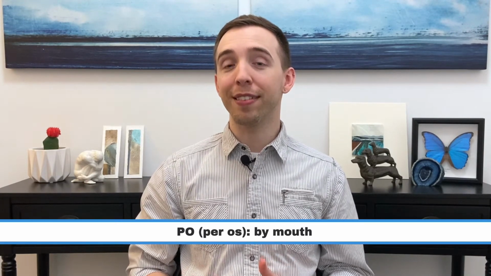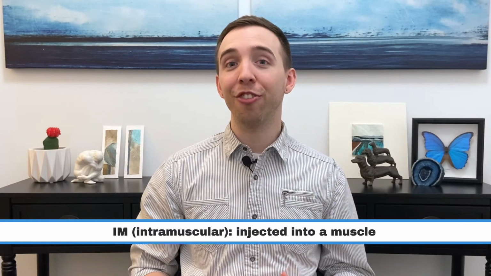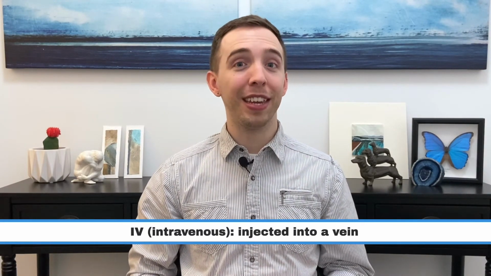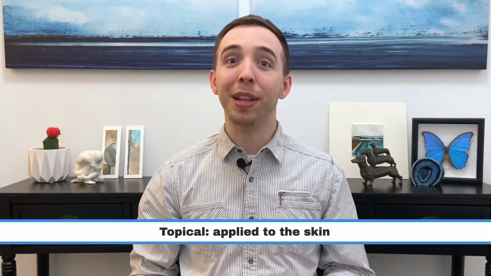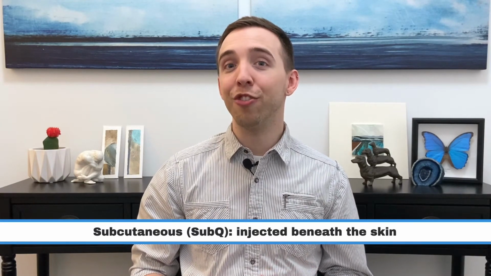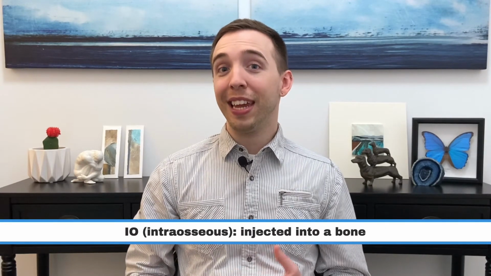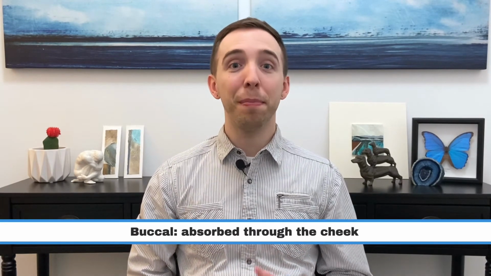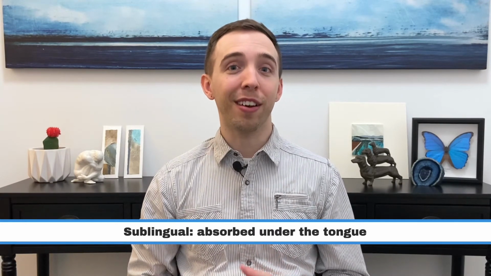The next several terms relate to how something may enter our body. PO means per os, which is by mouth. IM is intramuscular, meaning an injection into a muscle. IV is intravenous, through a needle into our vein. Topical means applied to the skin, while subcutaneous, or sub-Q, means injected just under the skin. IO is intraosseous, meaning injected directly into a bone. Buccal means absorbed through the cheek. Sublingual means absorbed under the tongue.